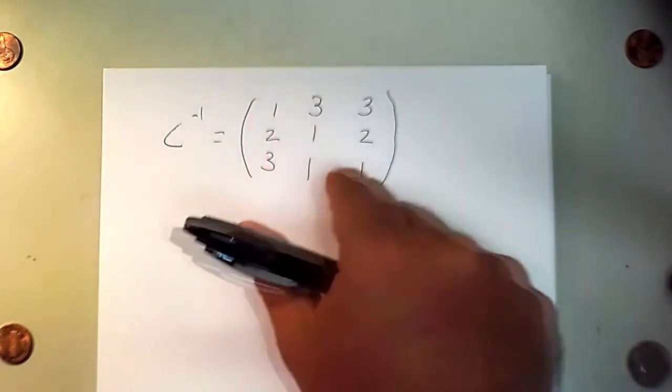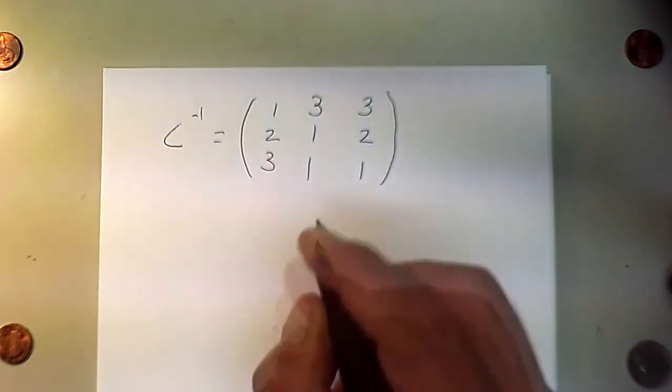So this is the weird matrix. Isn't that very, very interesting?